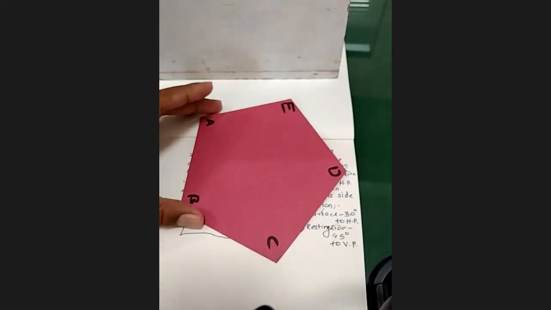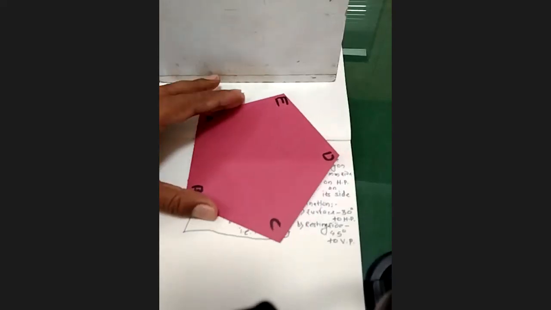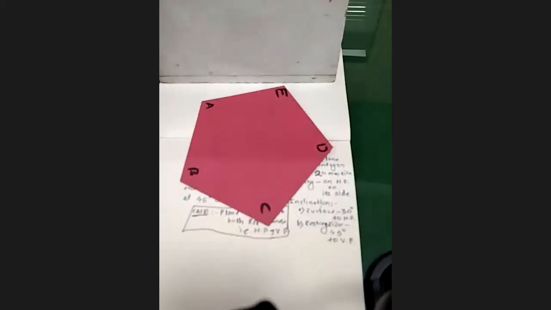Now, as per the problem statement, it is resting on the horizontal plane on one of its sides. What you see here is its surface. If I keep it like this, it means it is on the horizontal plane on its surface. It is not on its side on HP. It is on its surface.